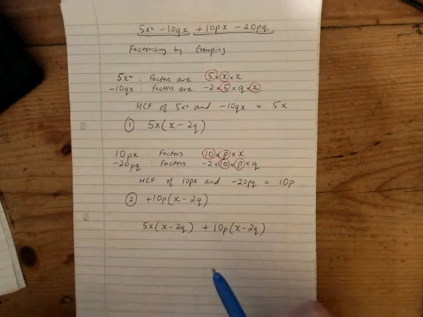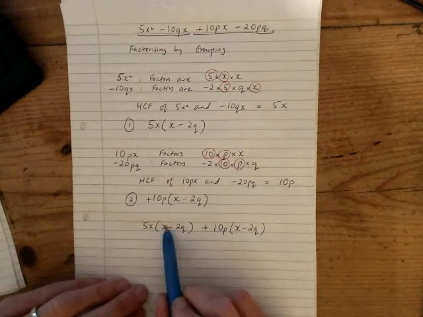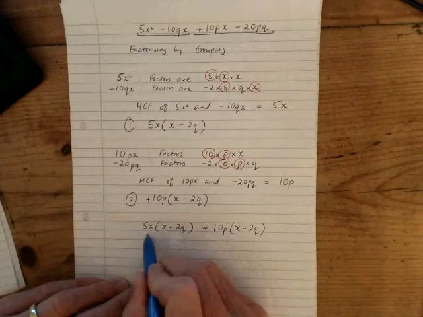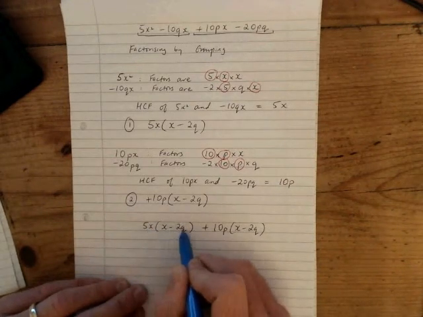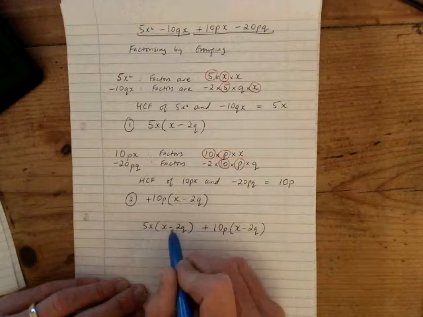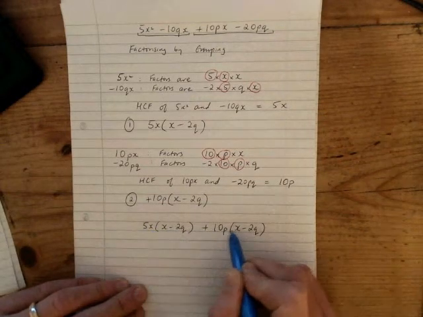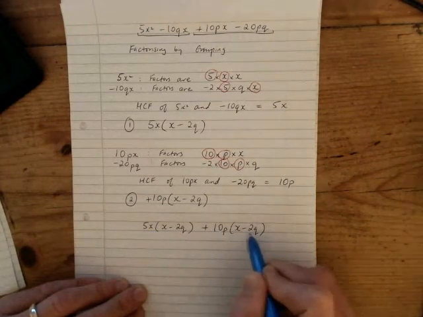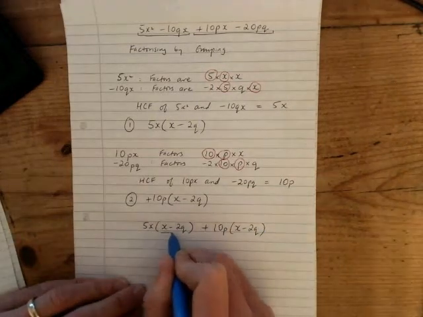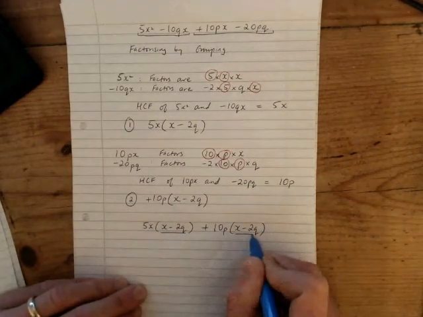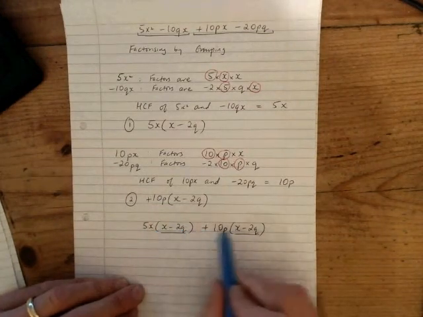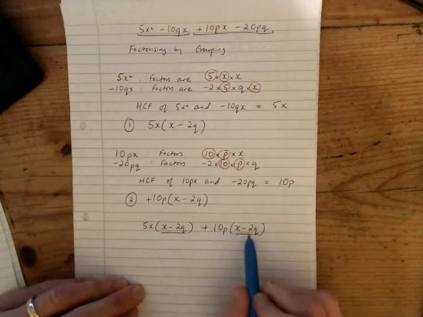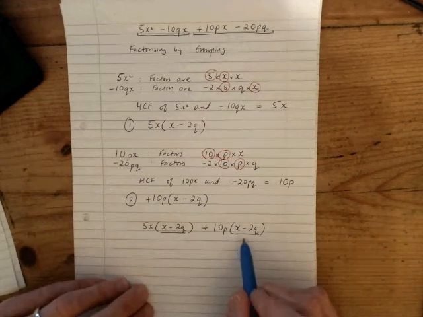Now if we go with the whole idea of common factors, the factors of this first part are 5x and x minus 2q. And this side we have 10p and x minus 2q. So these pieces here are common to both terms. If we take this as a term and this as a term, we have something in common.